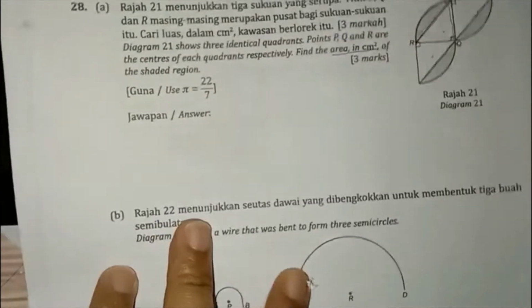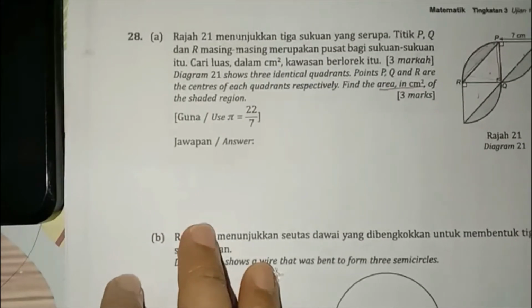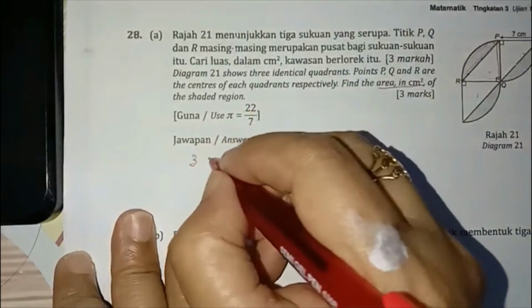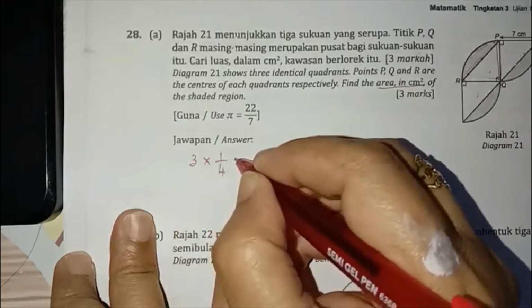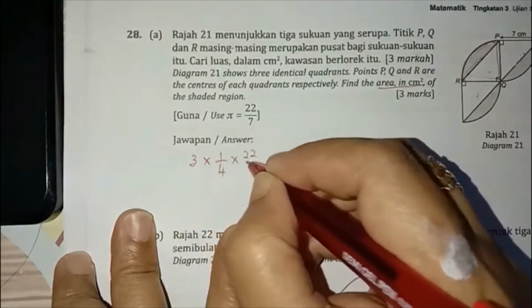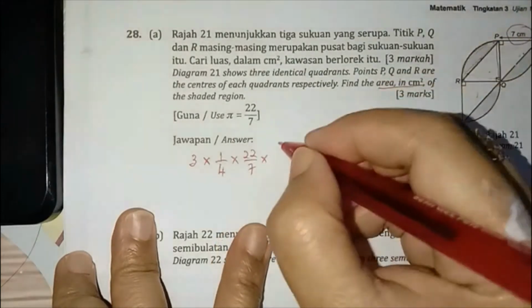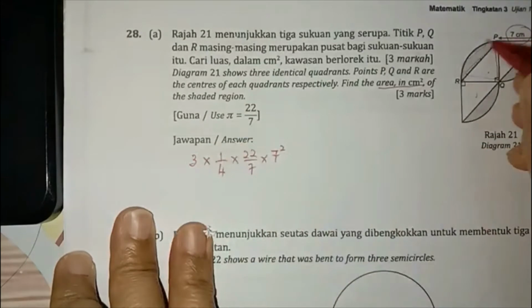So we have 3 quadrants. So the area for the quadrant, what is the formula? So 3 times the area of the quadrant is 1/4 pi r squared. R is what? 7. This is for the quadrant.